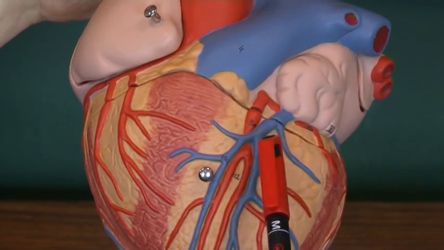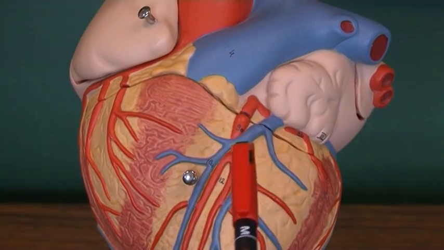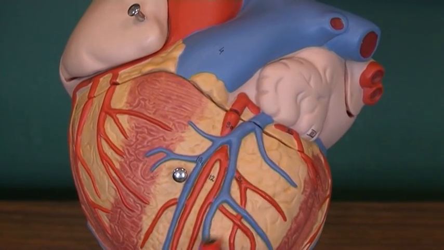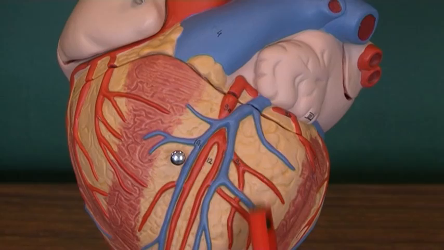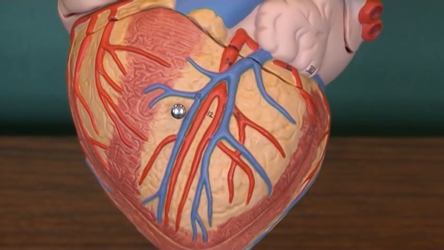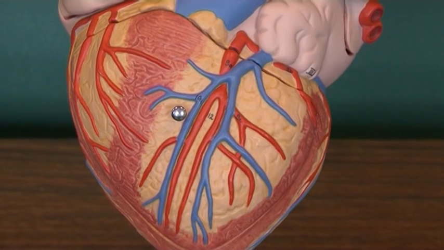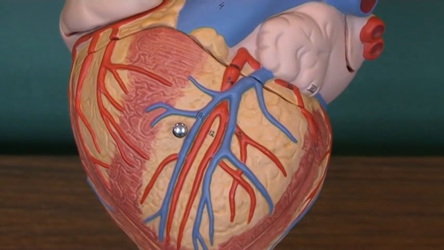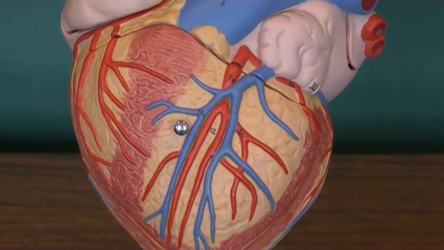And of course, if the lumen of the coronary artery is occluded, then the area of the myocardium that this coronary artery normally supplies with blood will be ischemic, and because it's ischemic, it will also be hypoxic.